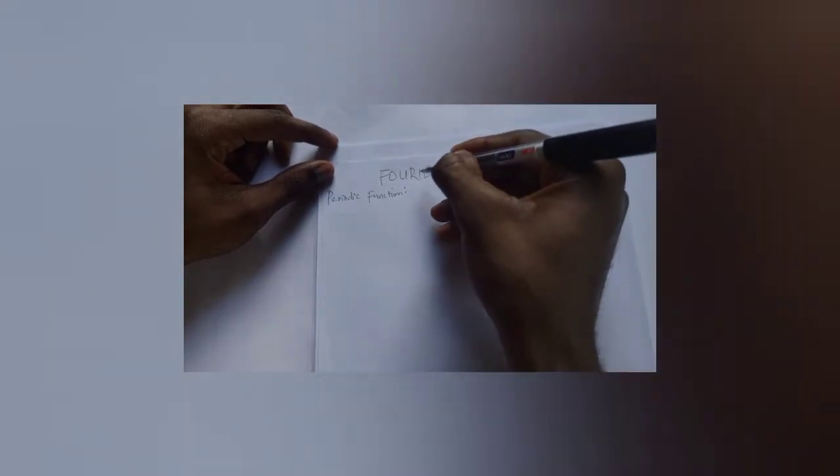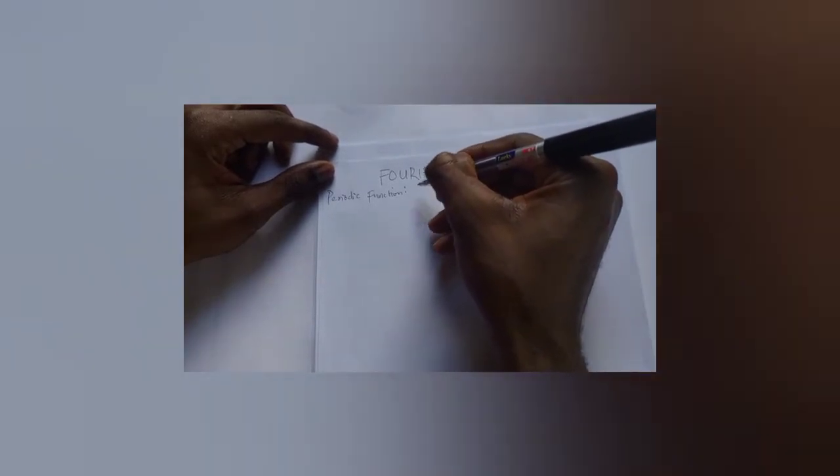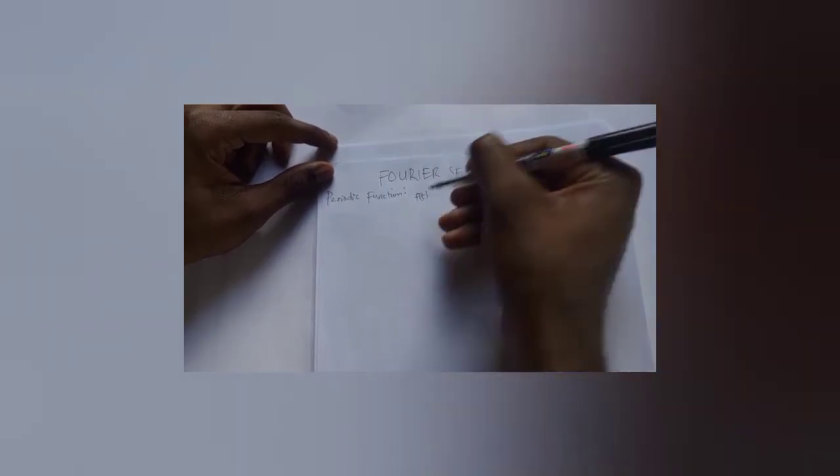A periodic function is a function in which the values of each ordinate, and when they say ordinate, it could be given as f of t, repeat themselves at equal intervals. So when a function repeats itself at regular intervals, we call that type of function a periodic function.